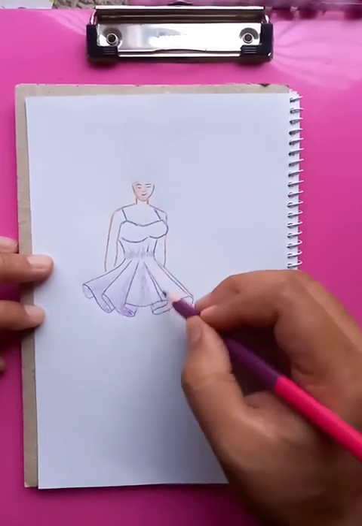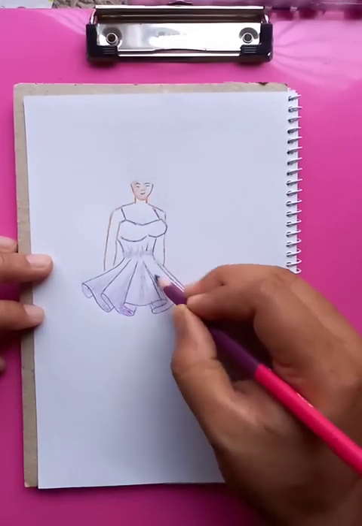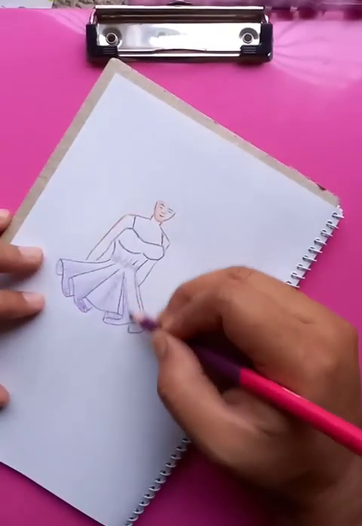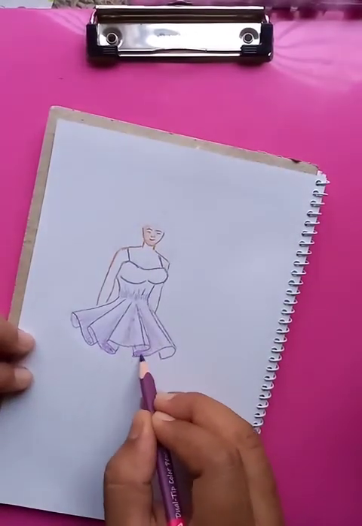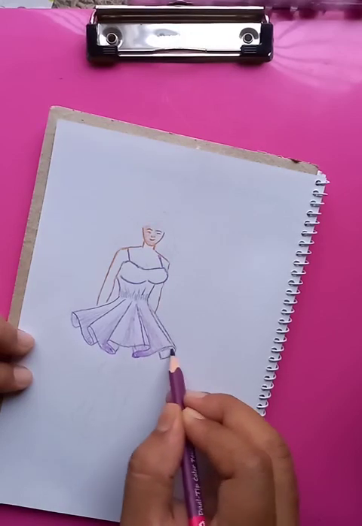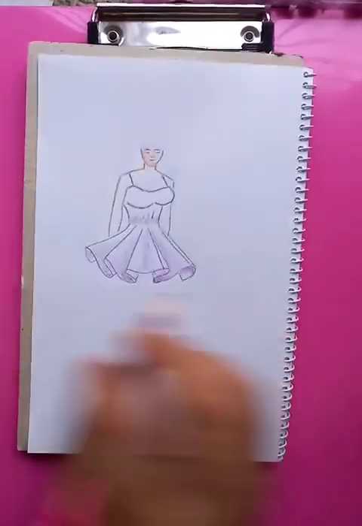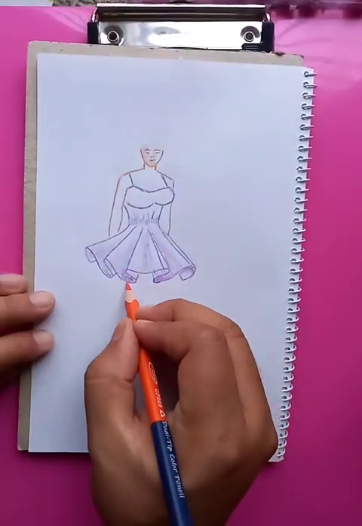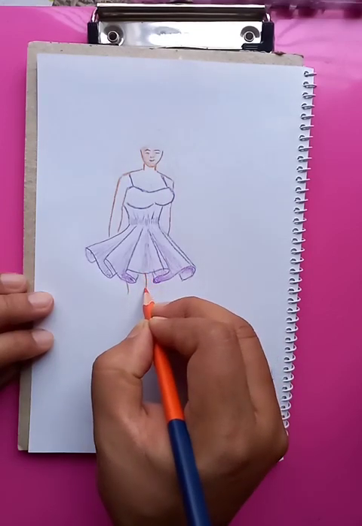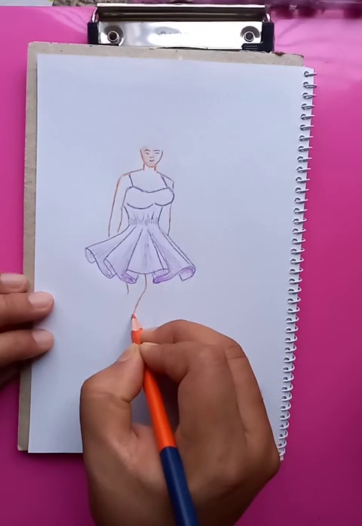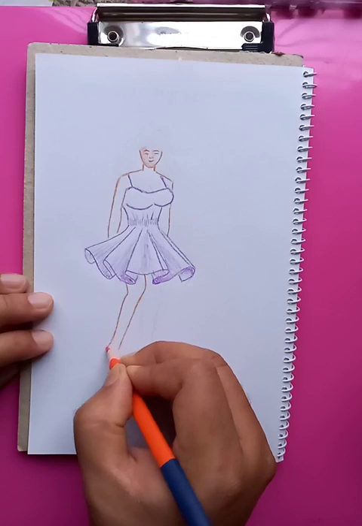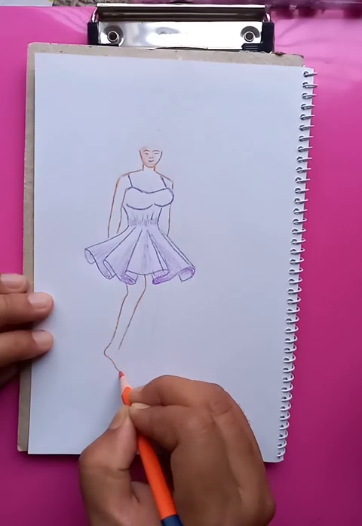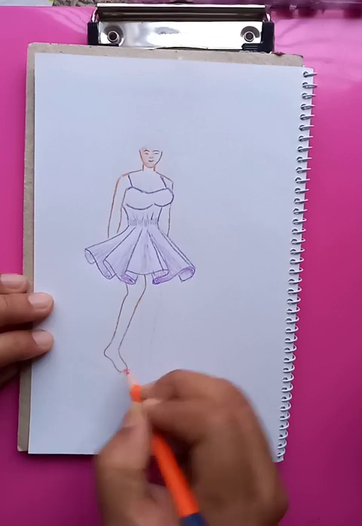The shades in the middle looks nice. Okay, putting it here. All right, let's make some line drawings here. You can see.